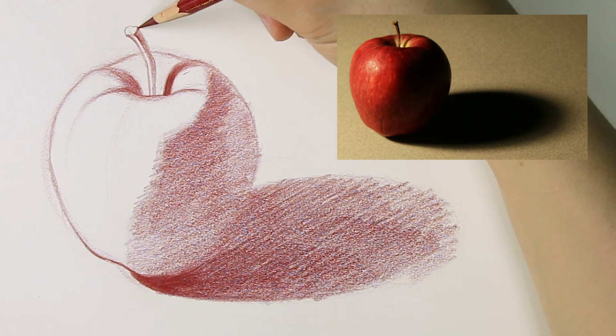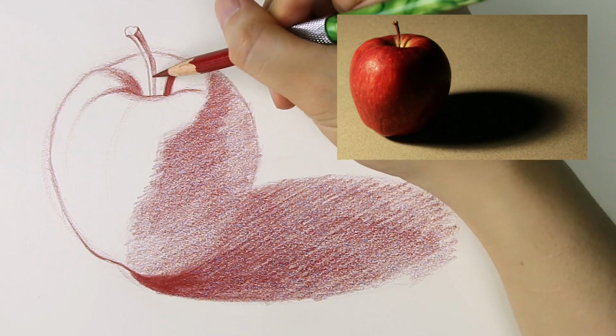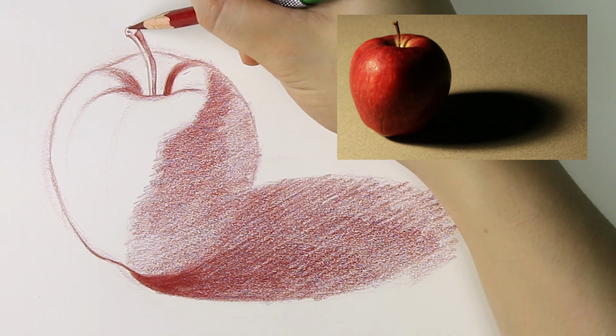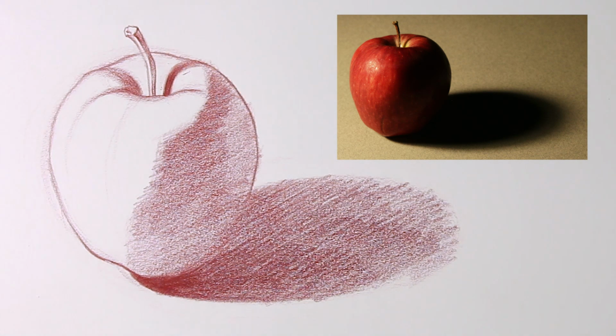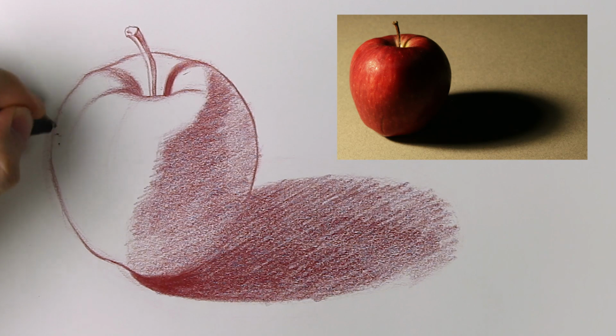Be sure to sharpen your pencil frequently so you can work on these smaller areas. Next, we'll lighten this outer edge of the apple to create a lost edge.